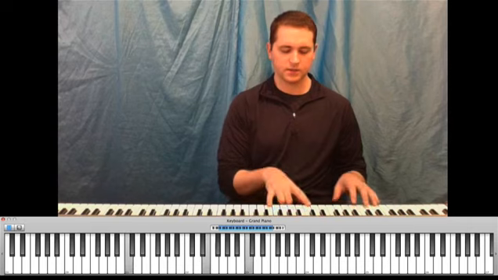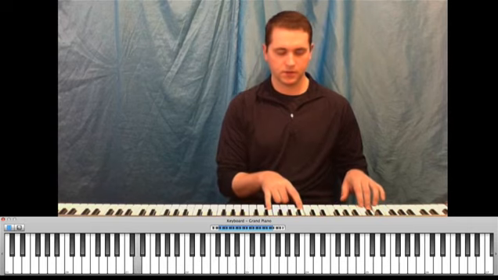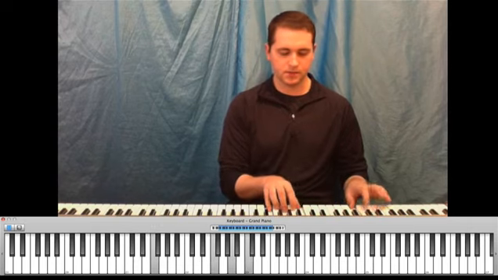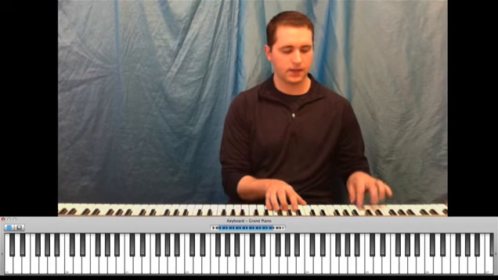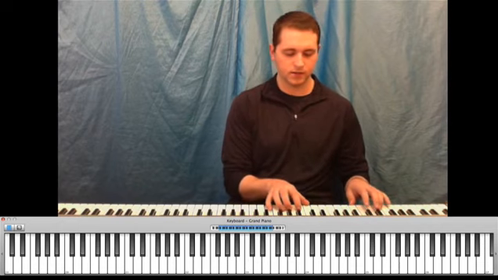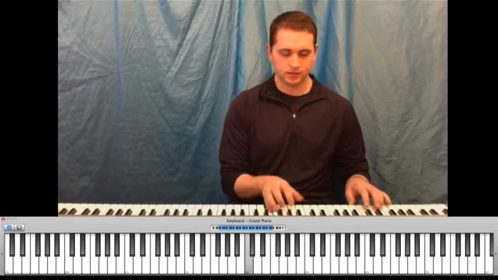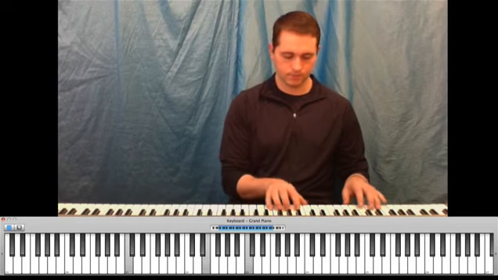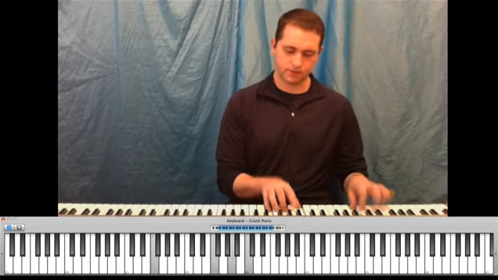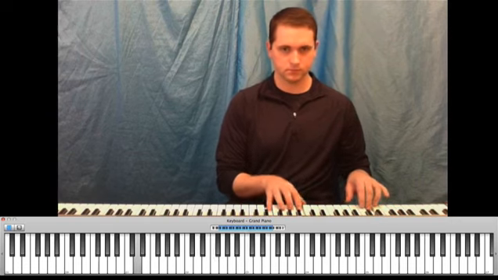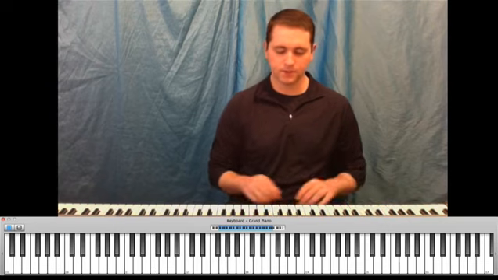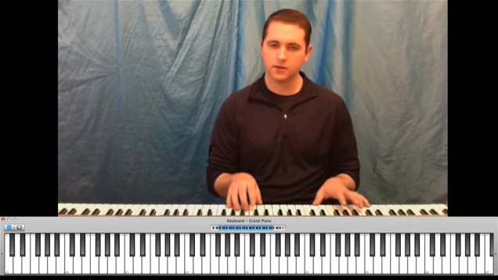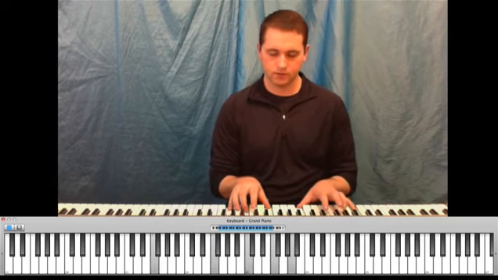So what we basically did there is we kept our pinky on C, but we just did C, D, E, F in the left hand, and in the right hand we did with our thumb E, E, E, F, G, A. Actually ended on an F right there. Okay, so that's the easy progression. 1, minor 2, C over E, 4.